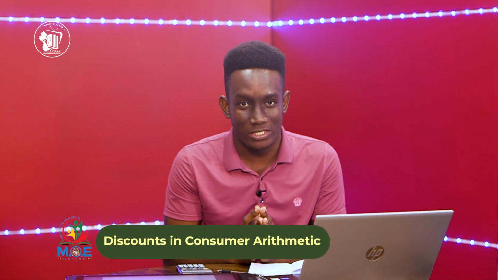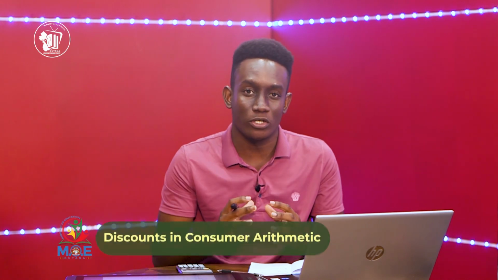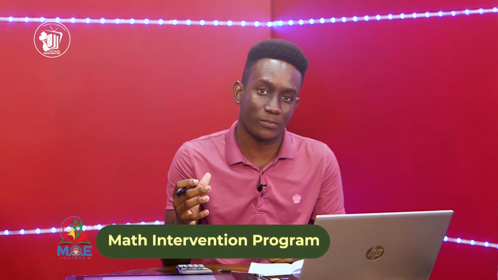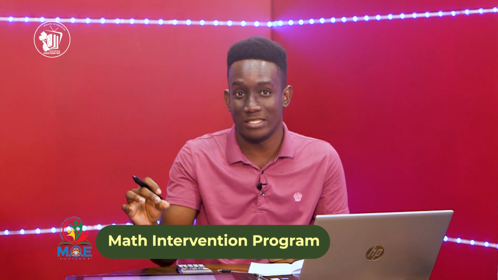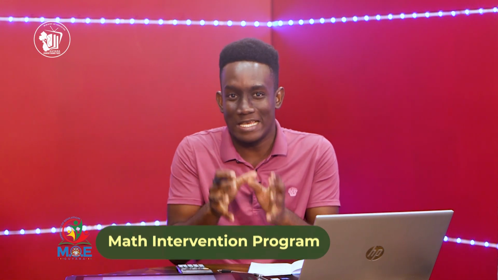Remember for discount, if you need to find the discount on an item and you're given the percentage, you know it's that percentage over 100 multiplied by the marked price. And you work it out, you will get the discount. To find the selling price, you take that discount that you just calculated and you subtract it from the marked price. Sometimes you may have to do some amount of reasoning to get your answer.